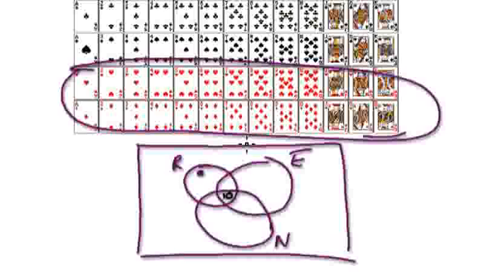So here we want a red card. Remember, we are trying to fill in this segment here. We want a red card, but not even and not number. Well, it just boils down to six. These six here, because not even. These six cards are not even, but they are red.